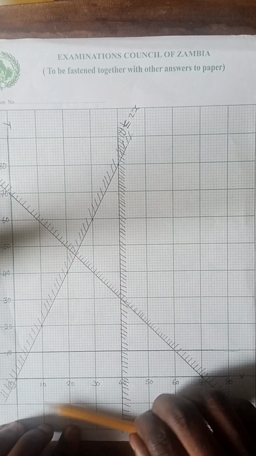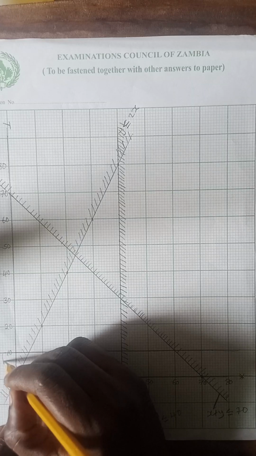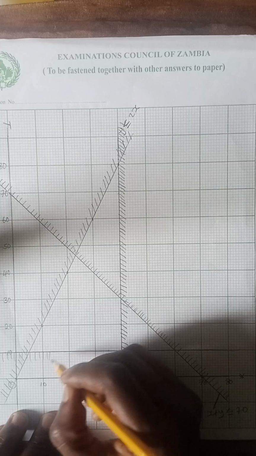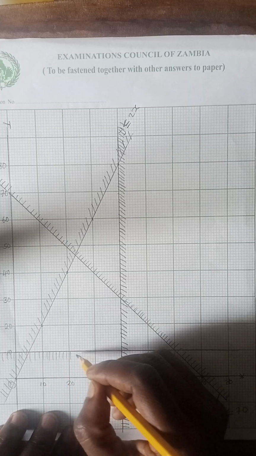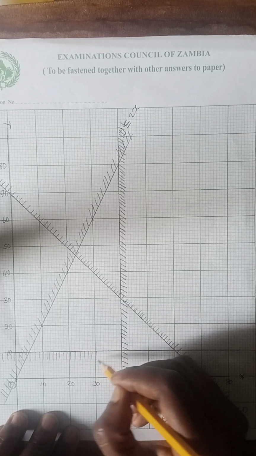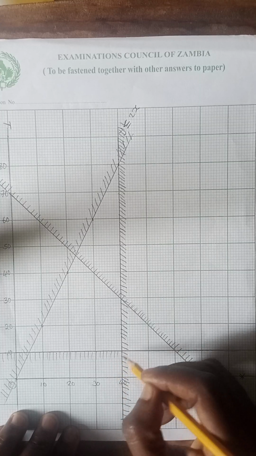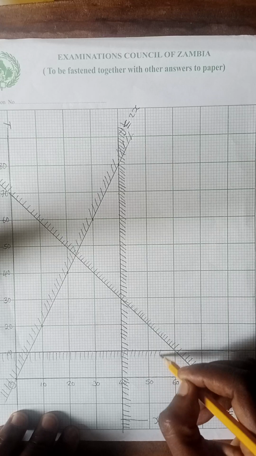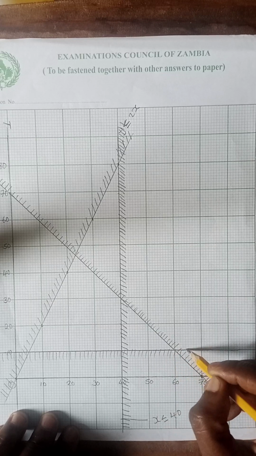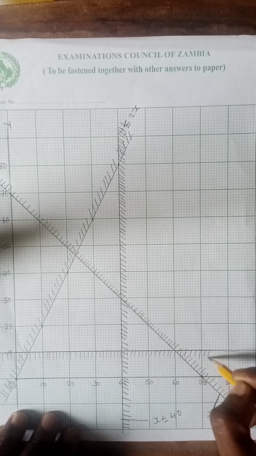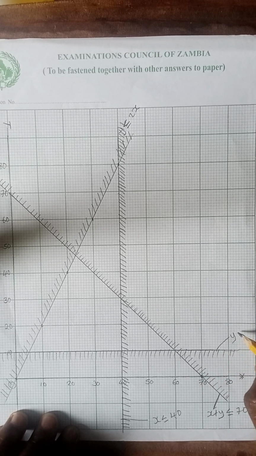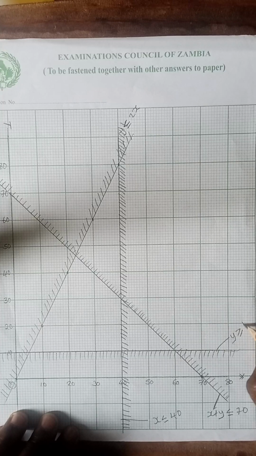So less is this. We need to shade the less one because that is unwanted. Just do the opposite there. So this is y is greater than or equal to 10.